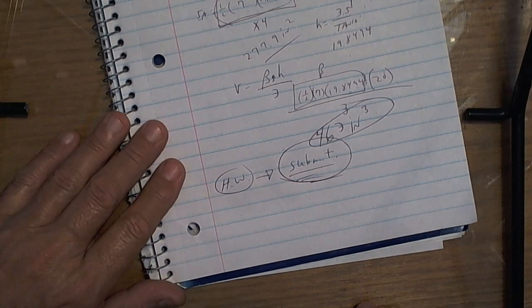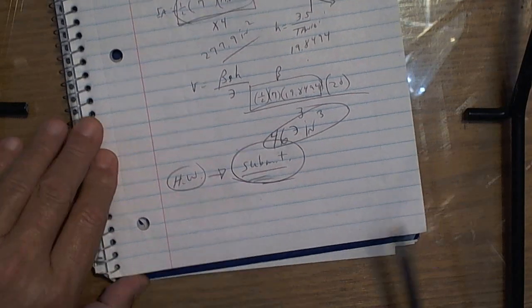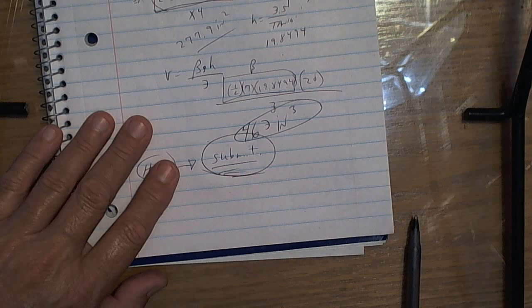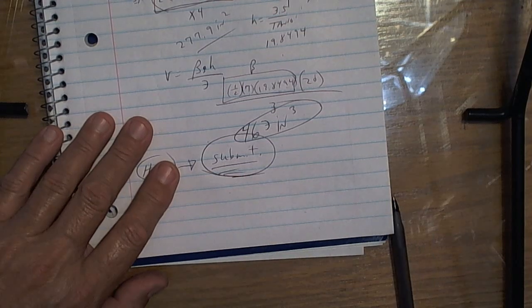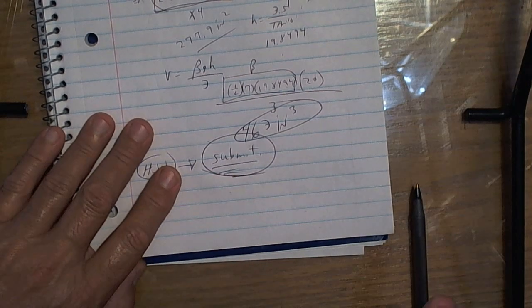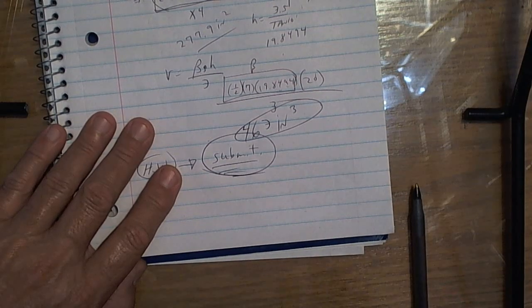In any event, good luck, and we're going to be starting factoring. So when you get to Algebra 2, you have to know how to factor. Make sure you pay attention. Okay, no cutting corners. Do what I ask you to do. Have a good day.